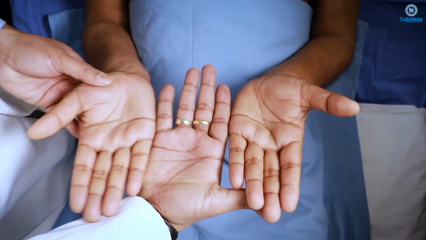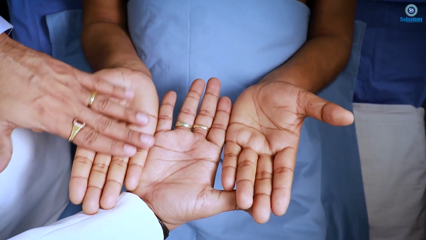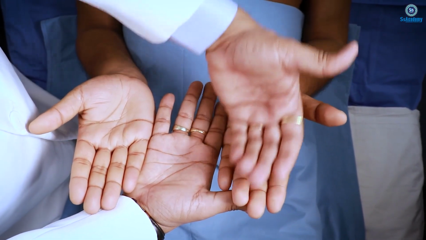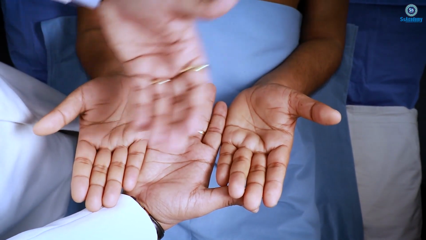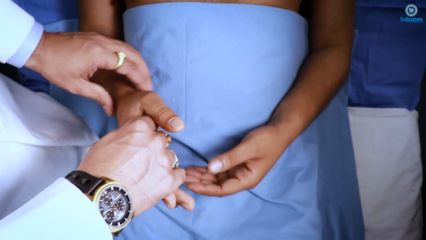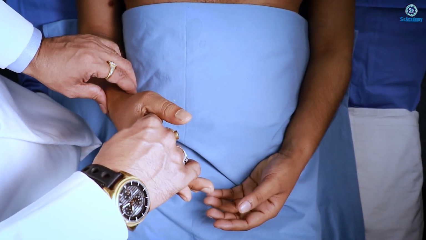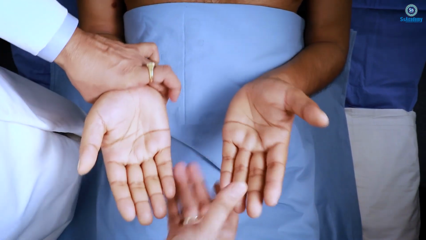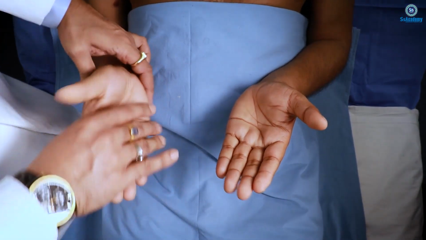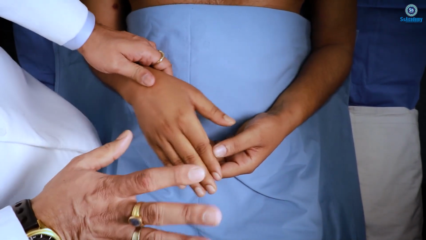Yes, you need to compare with your own hands to see whether there is any palmar erythema. The things I'm saying are the warm hands, the palmar erythema, and the bounding pulses, and the flaps.